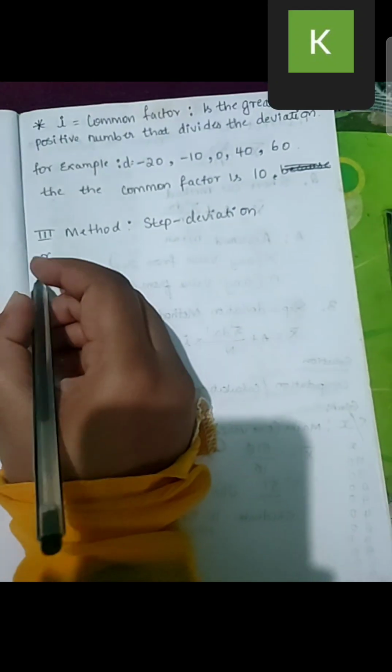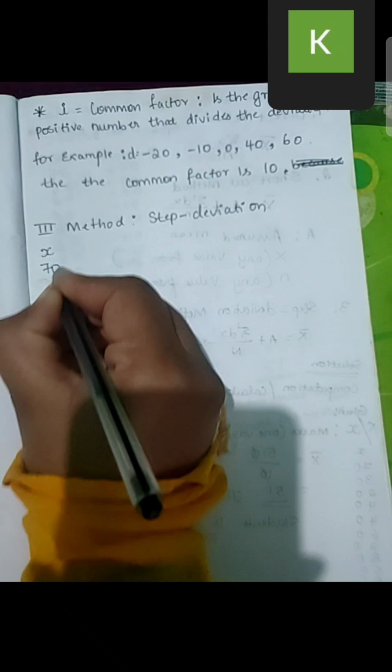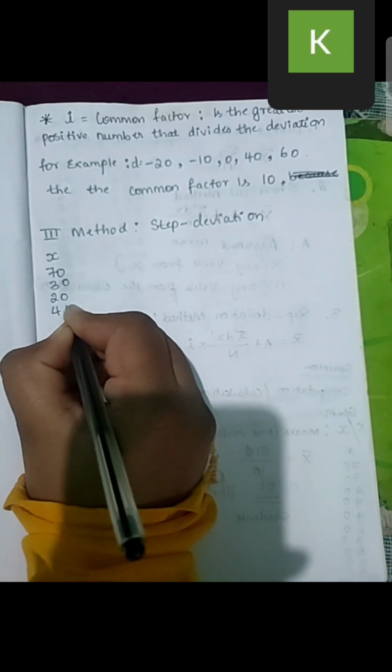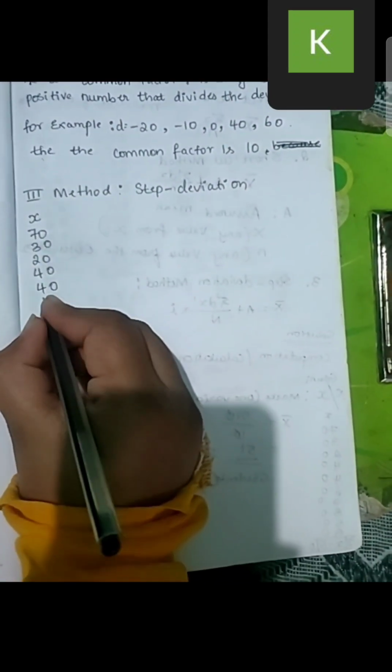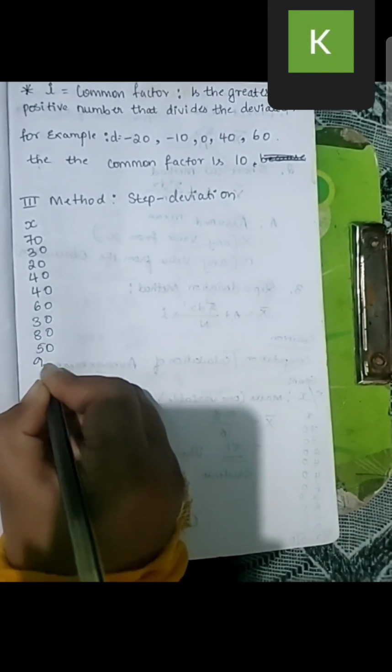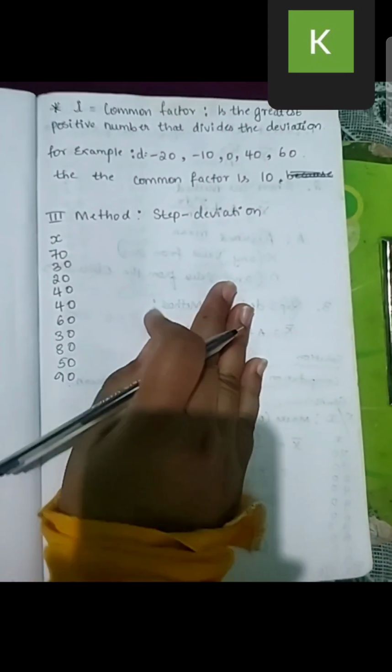For this, first we'll write our x values, that is 70, 30, 20, 40, 80, 50 and 90. This is our x.